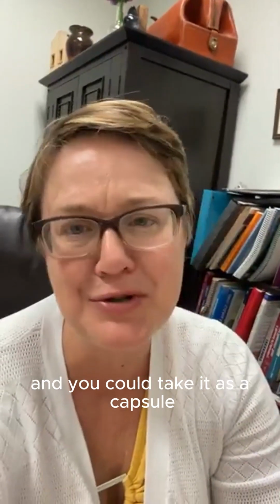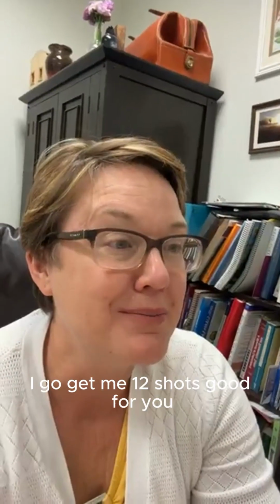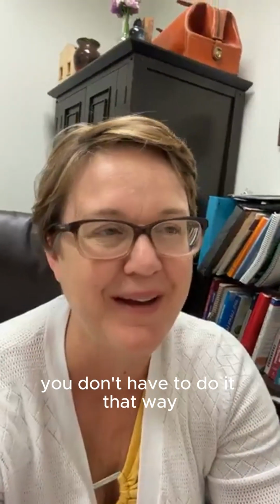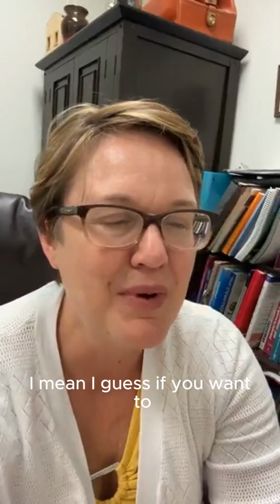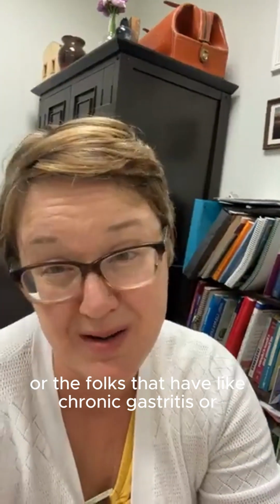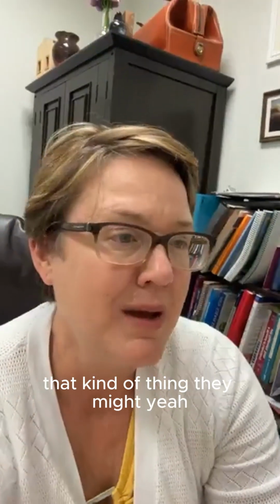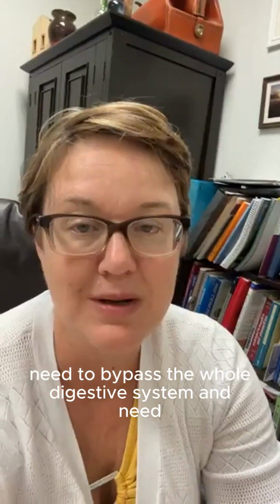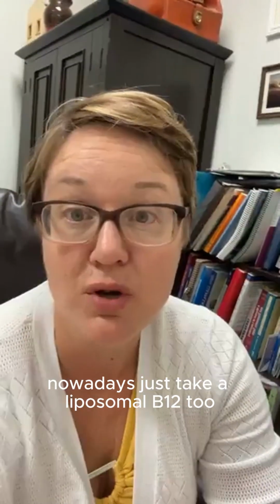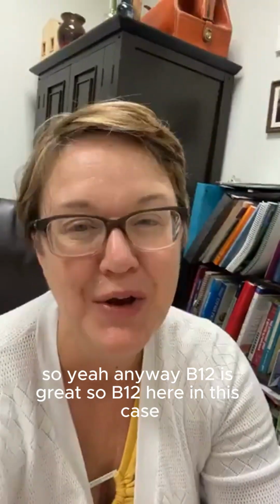And you can take it as a capsule. You don't need a shot of it. That's something that I always get with people. They're like, oh, I go get B12 shots. Good for you, but you could just put it in a capsule and swallow it. You don't have to do it that way. I guess if you want to, but usually the pernicious anemia folks or the folks that have chronic gastritis or alcoholism might need to bypass the whole digestive system and need a shot of B12. But nowadays you can also just take a liposomal B12, which gets absorbed into your bloodstream right from your mouth. So yeah, anyway, B12 is great.